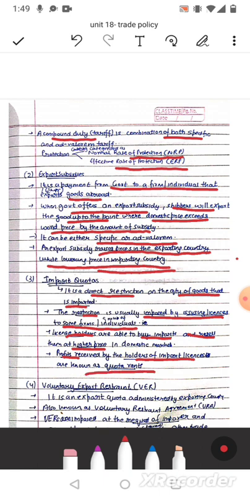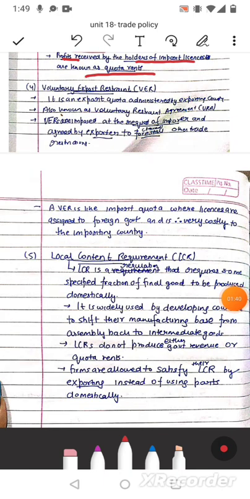Next is voluntary export restraint, that is VER. VER is an export quota administered by the exporting country, also known as voluntary restraint agreement, VRA. VERs are imposed at the request of importer and agreed by exporter for some goods.